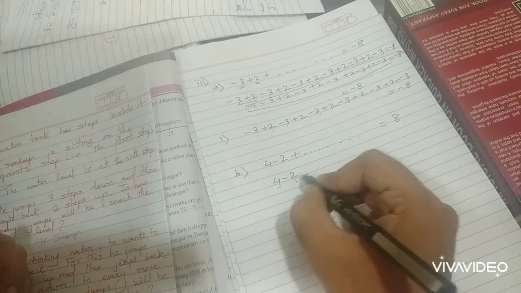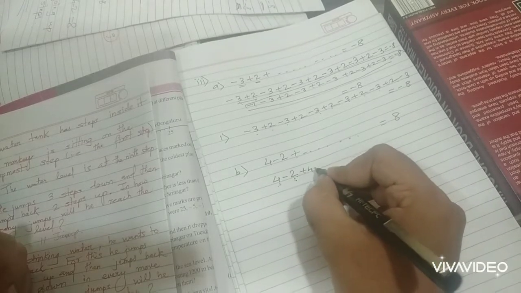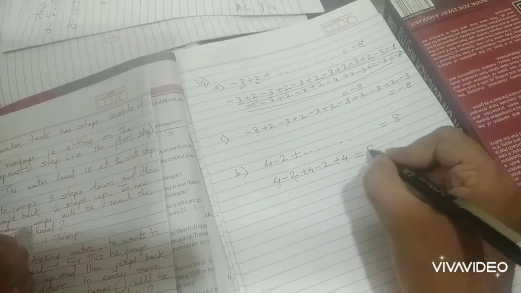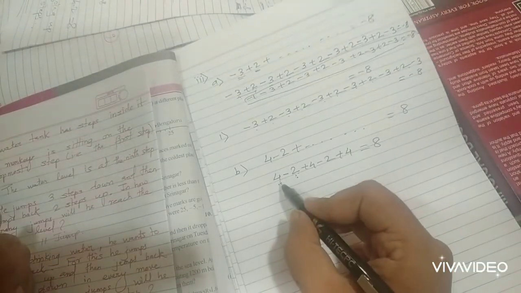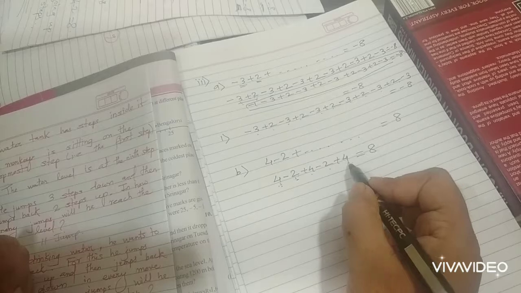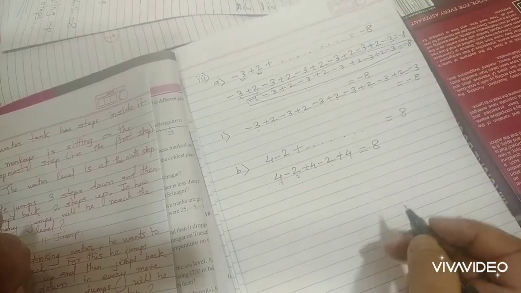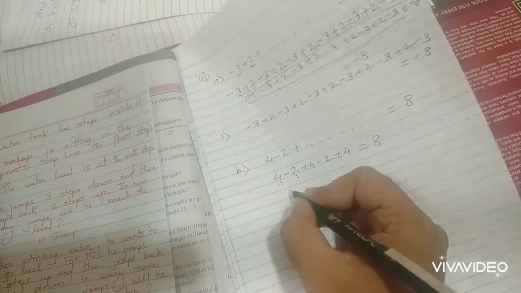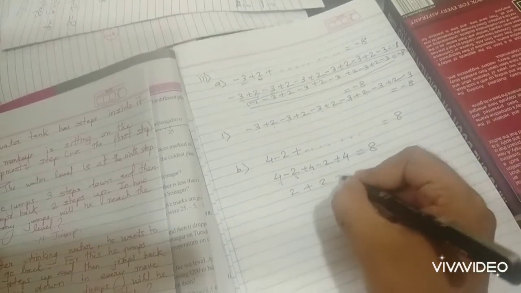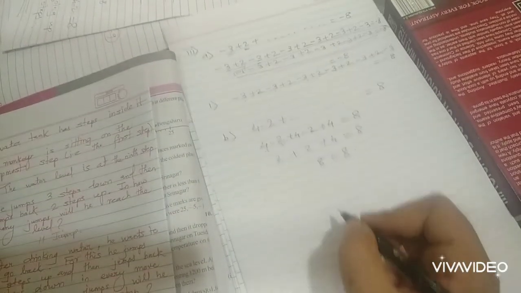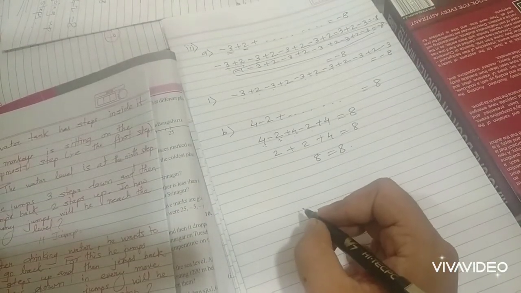So this will be 4 minus 2 plus 4 minus 2 plus 4, that is equal to 8. 1 2 3 4 5. Okay, so this is our answer. If we solve this, this will be 2 plus 2 plus 4, that is equal to 8. So 8 is equal to 8. So this is our answer.